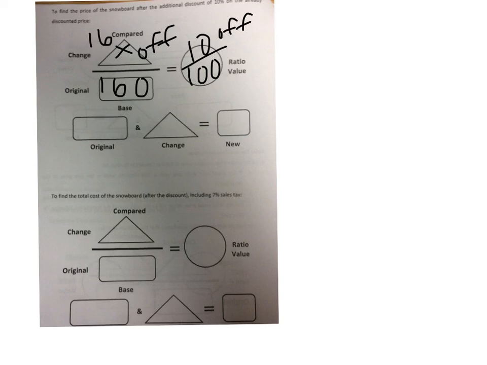But that's not how much we pay for it. Our original price was $160. We're getting $16 off. And so once you subtract that amount, you're going to pay $144.